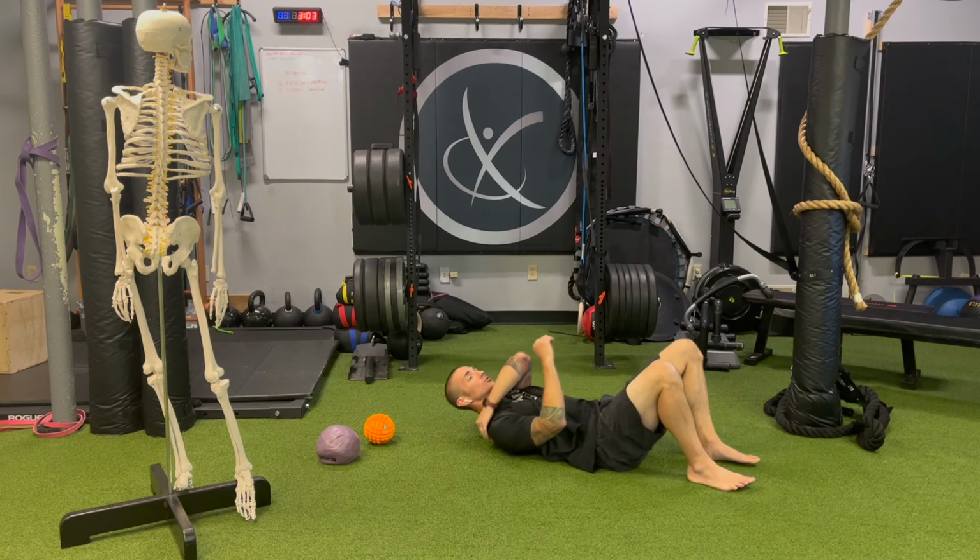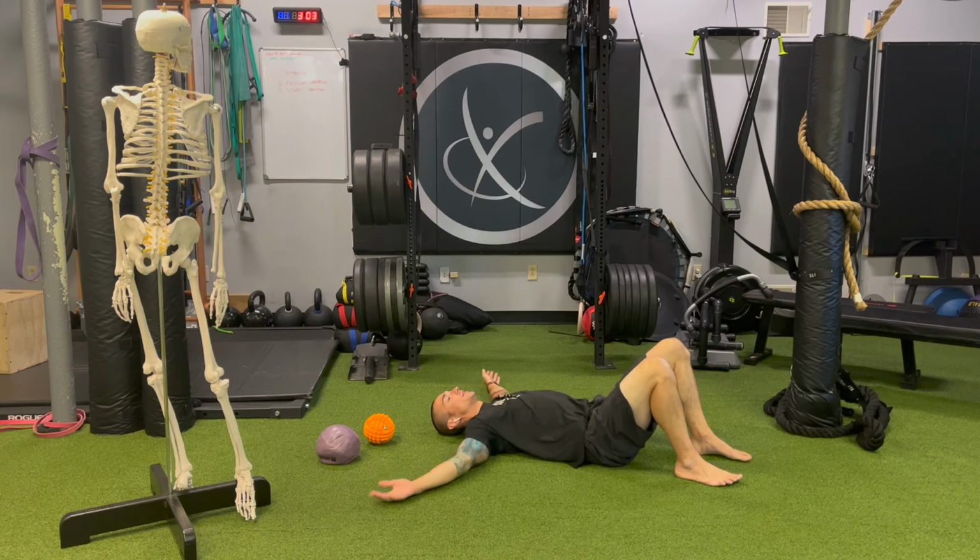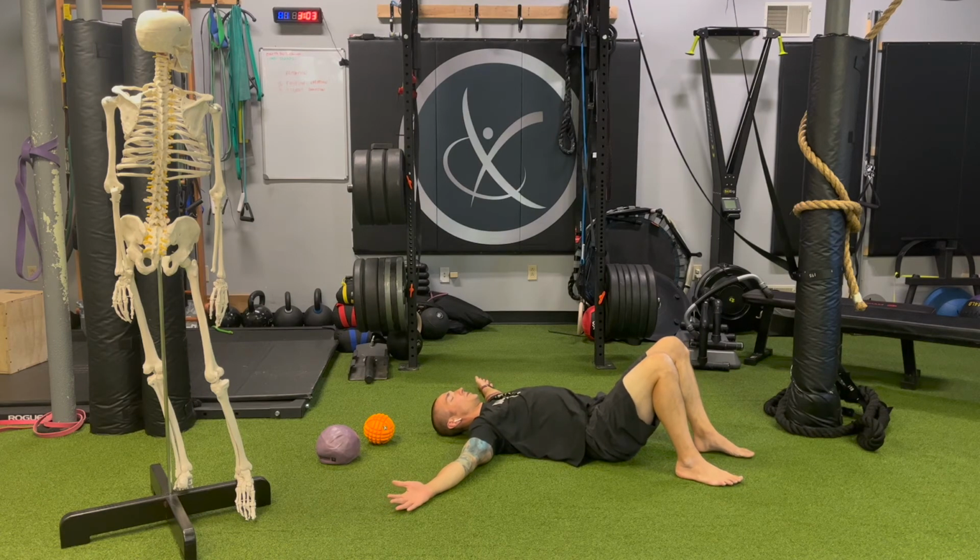And I'm in a more supine or hook lying position here. The arms can be in a couple different positions. I like to just put them out to the side as long as I can get the back of my head touching the ground here. I'm going to reach my arms away from each other, so I'm imagining the space between the shoulder blade and spine opening, and that allows the ball to fit in that alleyway a little bit better.